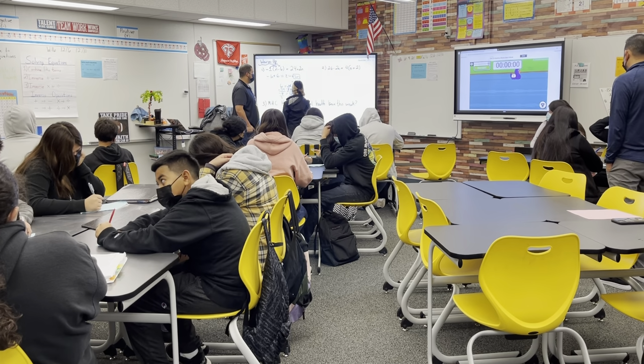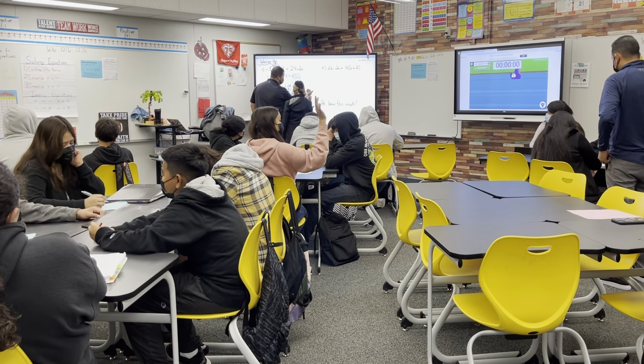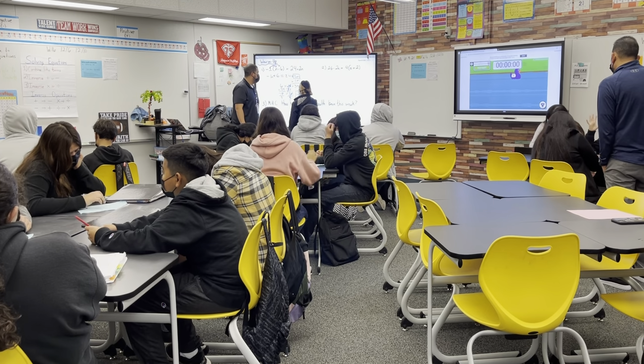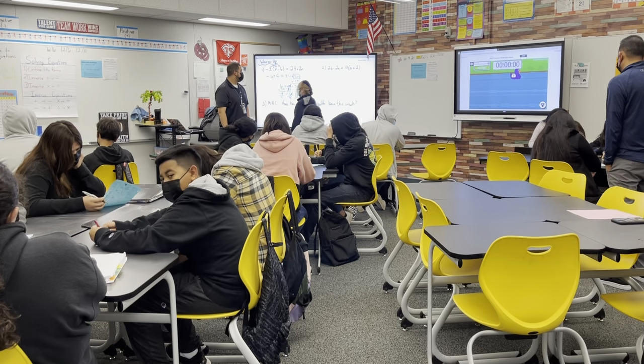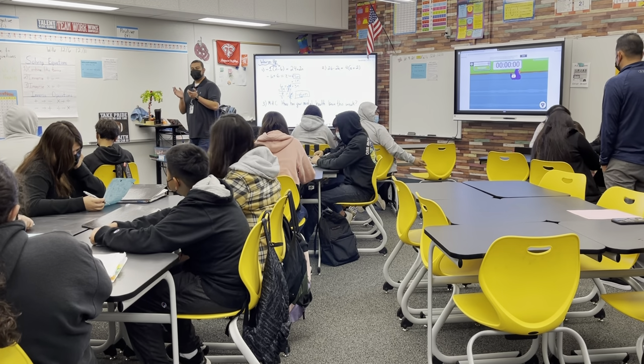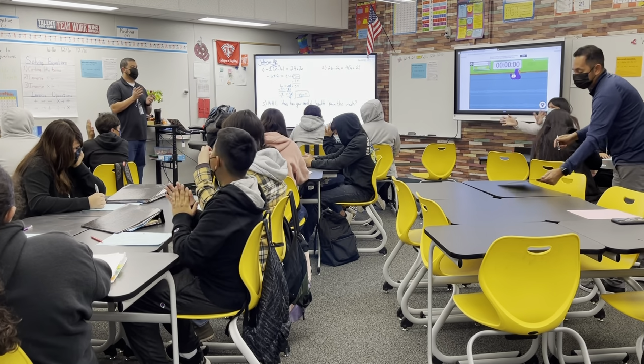Plus 1. Good. Perfect. So, almost perfect. Equals, and we want to make sure we write what it is. Equals. Not that hard, right? Here we go, hands up.